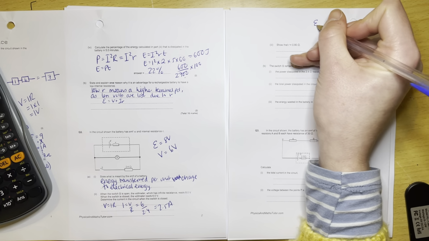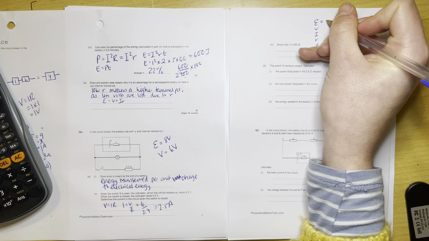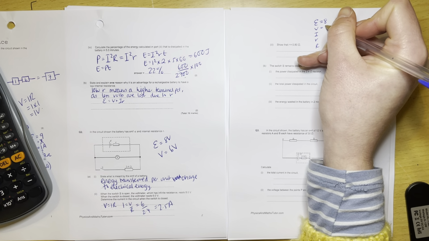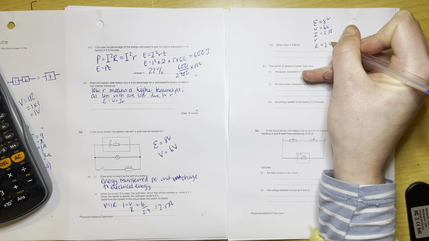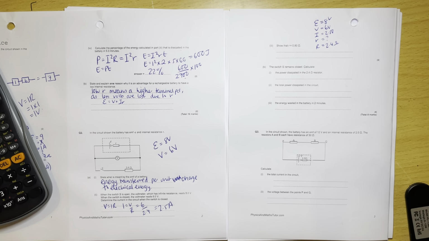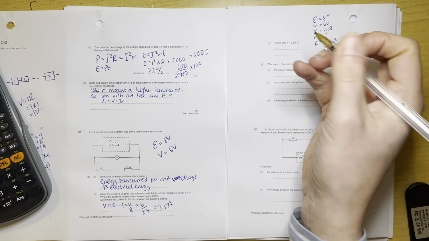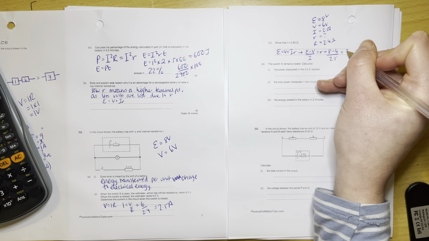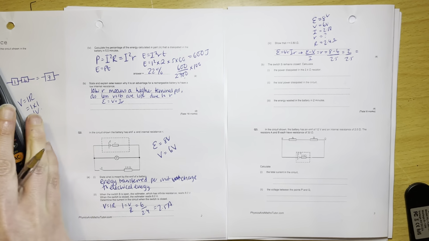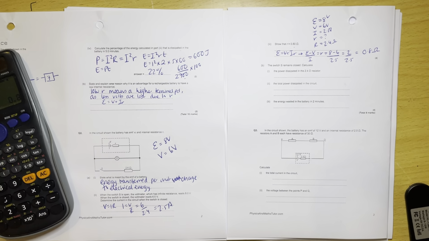So like I did before, I'm just going to write out the things that I might need to know. So I know that EMF is 8 volts, and I know that terminal PD is 6 volts. I've worked out that current is 2.5 amps, and I know that the external resistance is 2.4 ohms, and I want to know the internal resistance. So I can go for any of them here, really. So I'm going to go for the equation E equals V plus Ir, the classic one. Therefore, I can say that (E minus V) over I equals r. And that means that r equals 8 minus 6 divided by 2.5, which is 2 divided by 2.5, which is 0.8 ohms. Oh, look, there we are. Show that it equals 0.8 ohms.